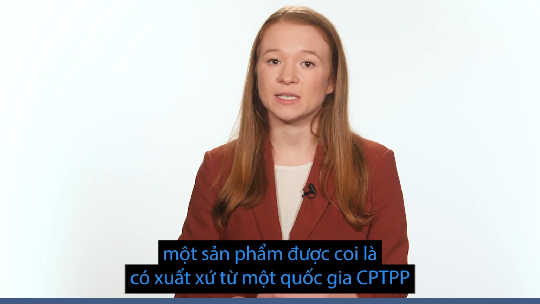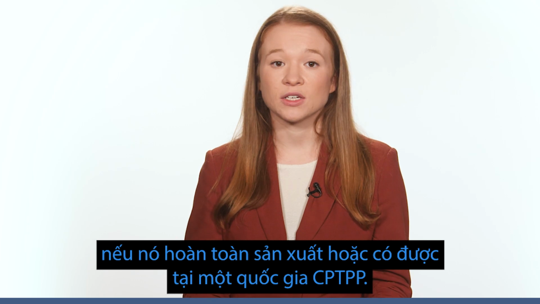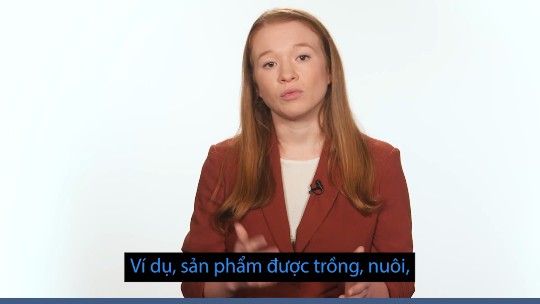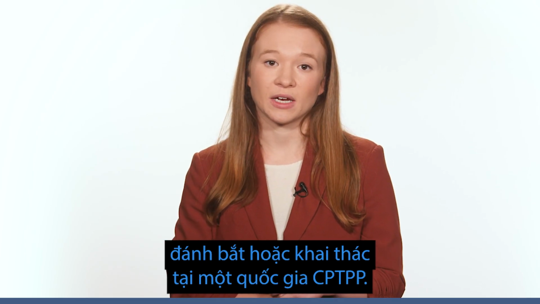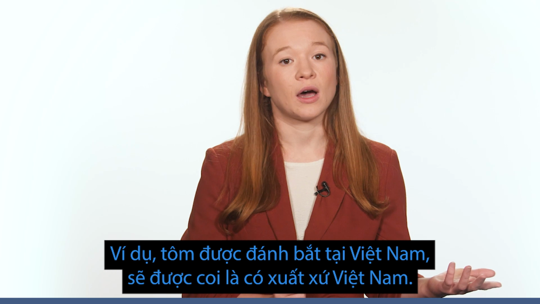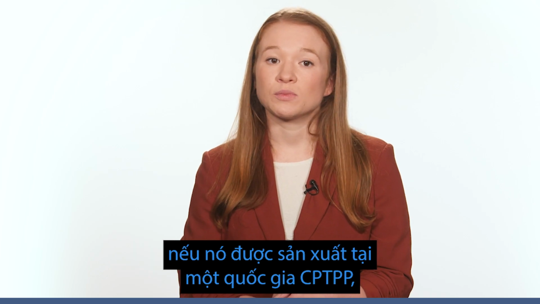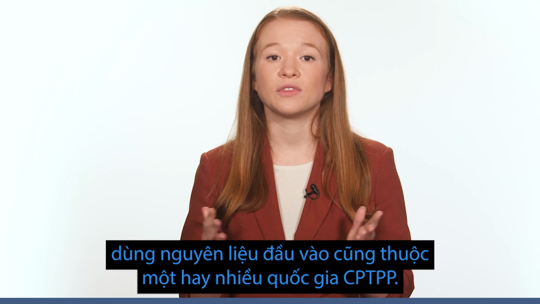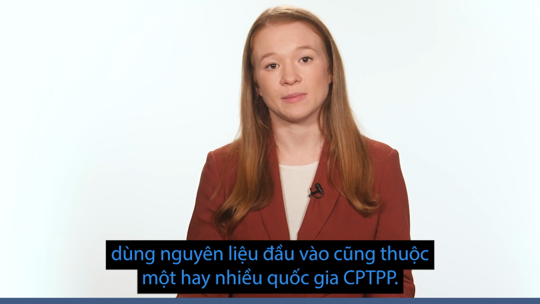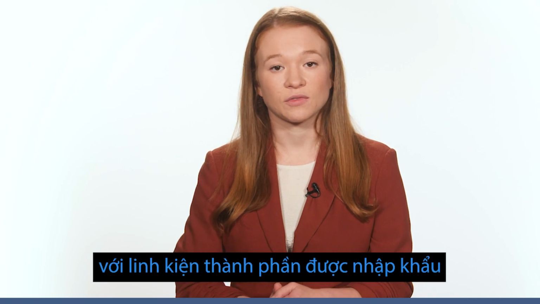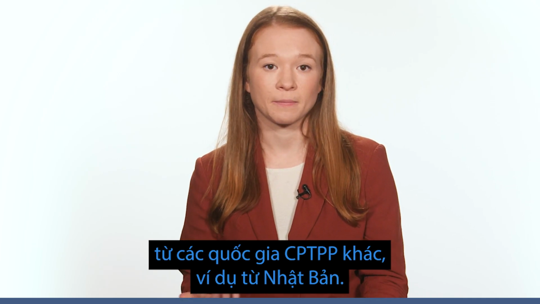According to the CPTPP, a product is considered to originate from a CPTPP country if it is wholly obtained from or produced in a CPTPP country. So, for example, goods that are grown, raised, caught, or extracted in a CPTPP country. So, for example, shrimp caught in Vietnam would be considered originating there. A product is also considered to originate from a CPTPP country if it is produced in a CPTPP country exclusively from inputs from one or more CPTPP countries. So, for example, if Vietnam produces cell phones with parts that it imports from other CPTPP countries, such as Japan.